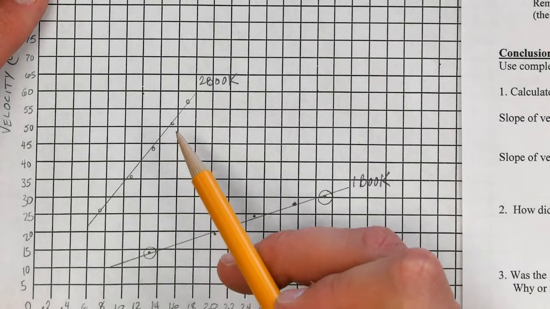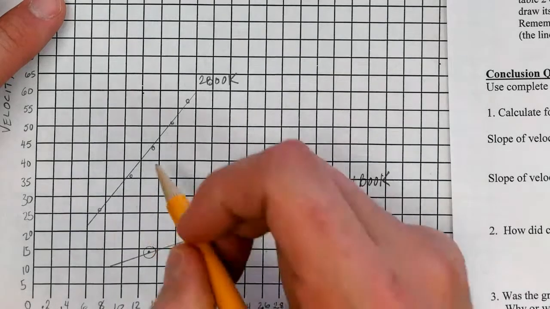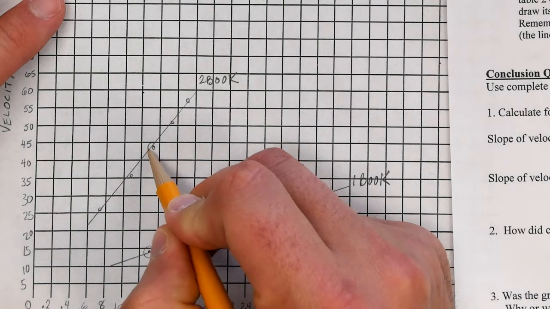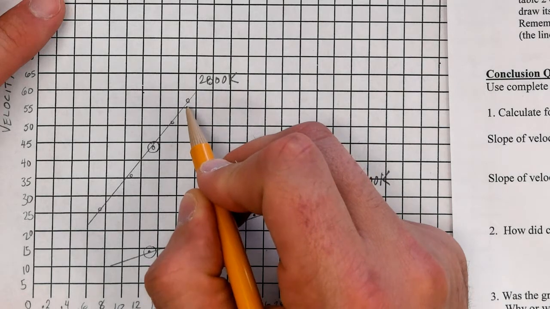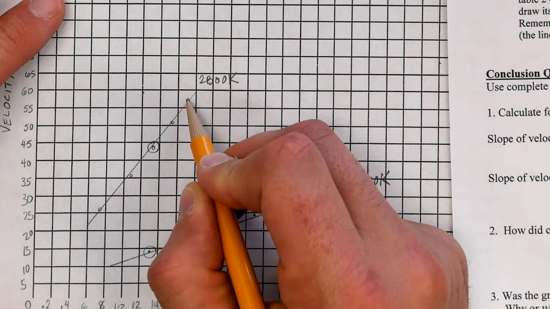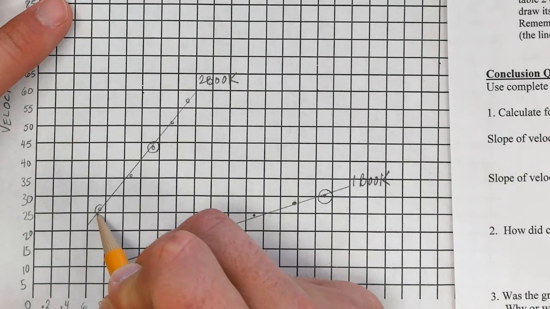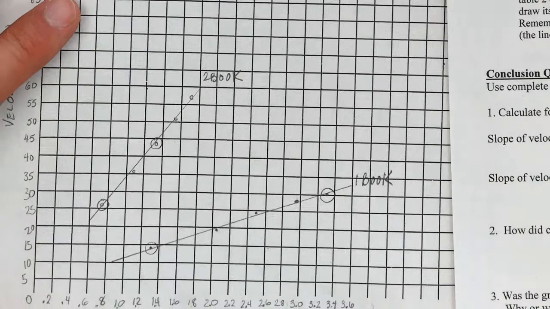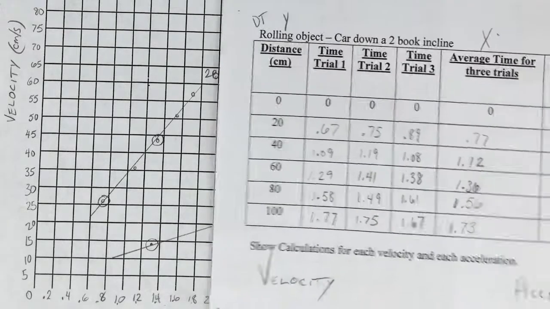I think that would be fine. I'm going to do the middle and this guy down here. So 1 and 3 on that data table. So points 1 and 3.